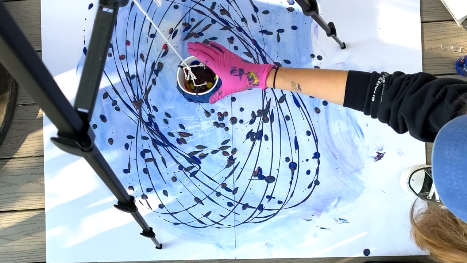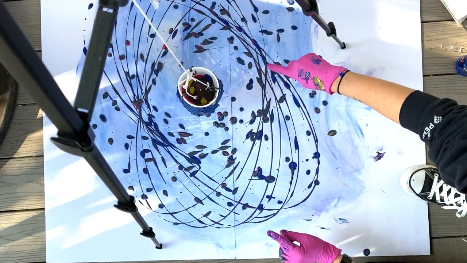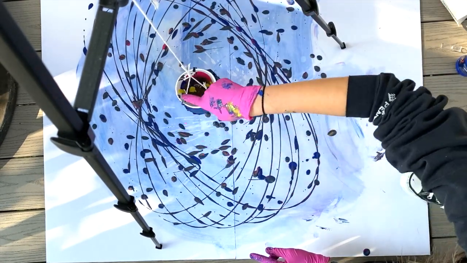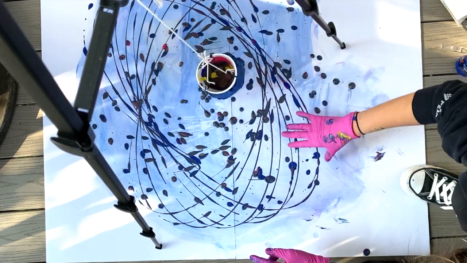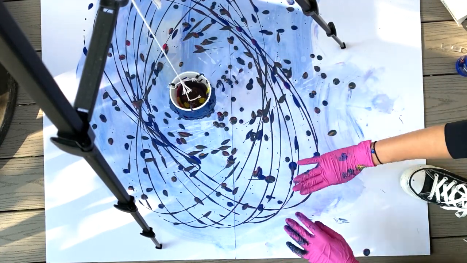Each pendulum painting will turn out different from one another, but as you can see, the designs left are all very symmetrical. This is a predictable pattern that will happen over and over again.